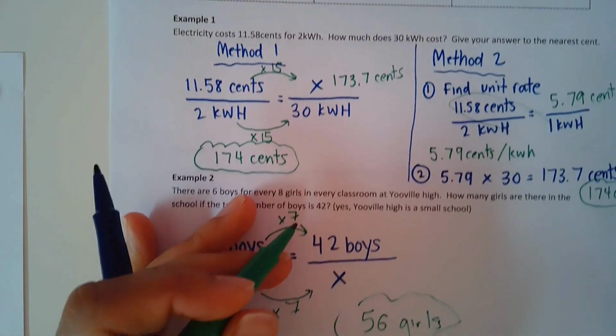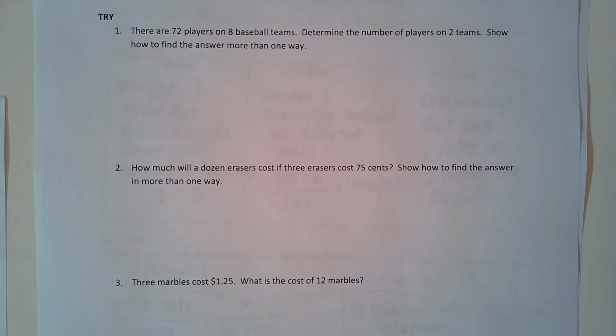Okay, on to the back side. Okay, so there's 3 examples on here for you to try. What I'd like you to do is pause the video, try these questions, and then play the video so that you can see if you got them correct. So you can go ahead and do that.